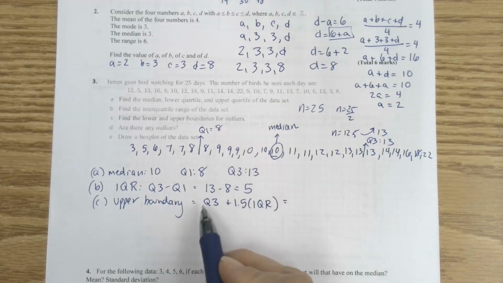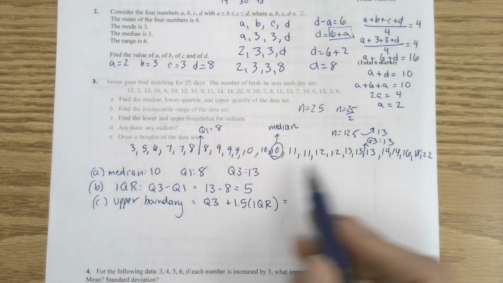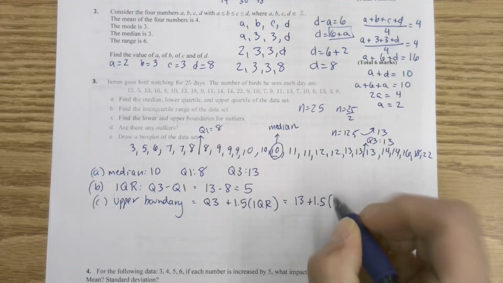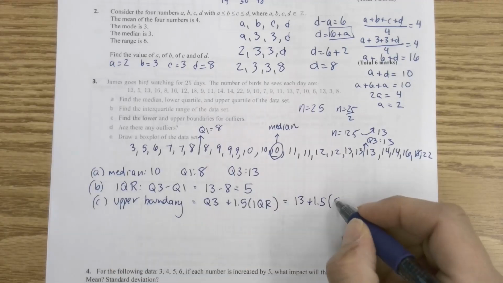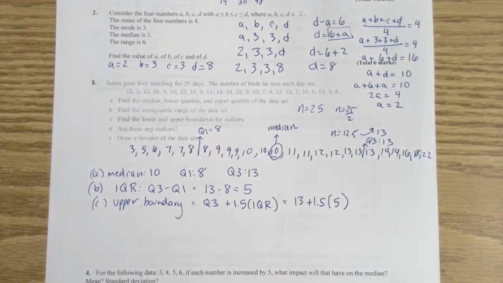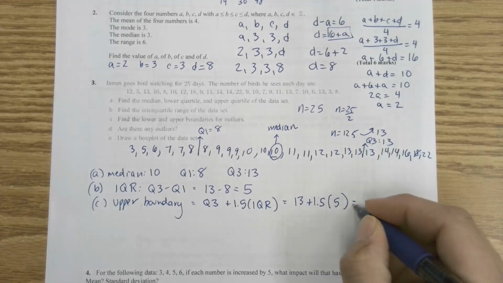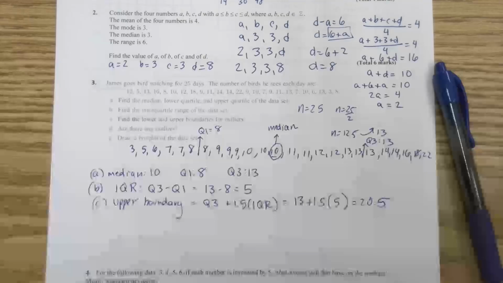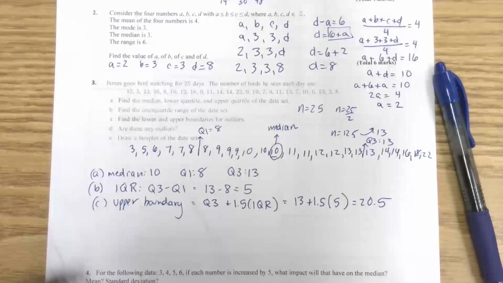So quartile 3, we already found quartile 3, remember, was 13, plus 1.5 times my interquartile range, which is 5. So that's 13 plus 1.5 times 5, which gives us an upper boundary of 20.5.